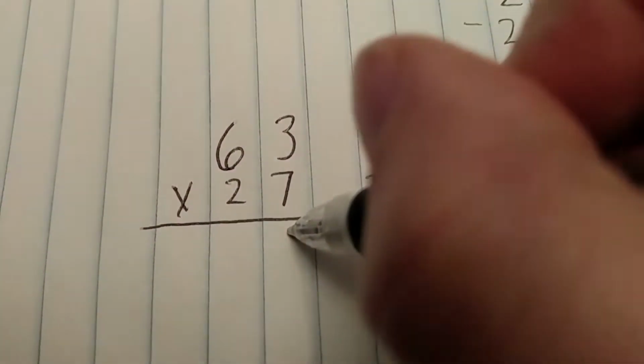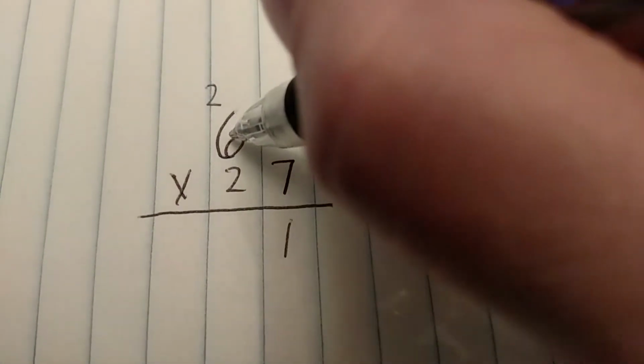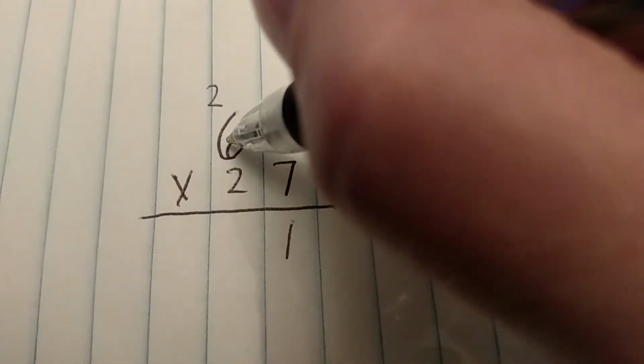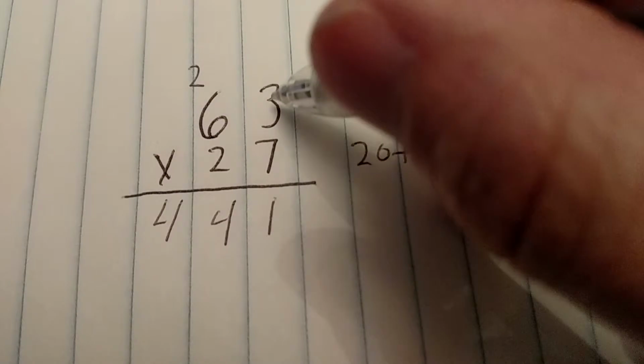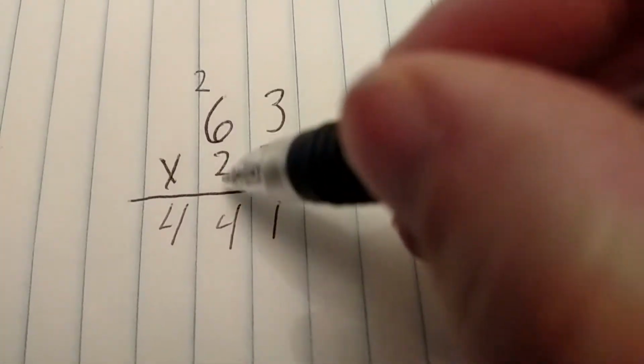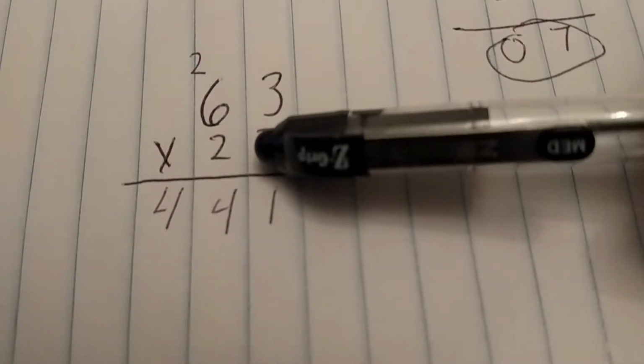And as always, you bring down your ones place, carry your tens place. And then you do this here times this number. 7 times 6, which is 42, plus this 2 gives us 44 altogether. The cool thing about using line paper like this and turning it sideways is you can keep your numbers in place value, so they're all nice and neat. Now we used this 7. Now we're done with it.